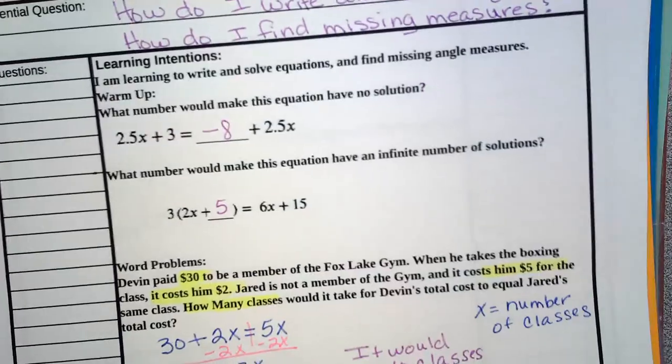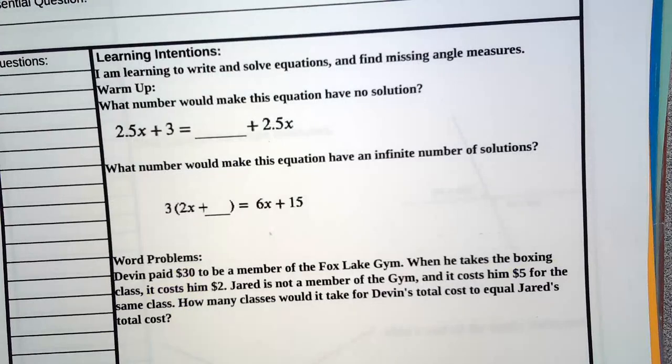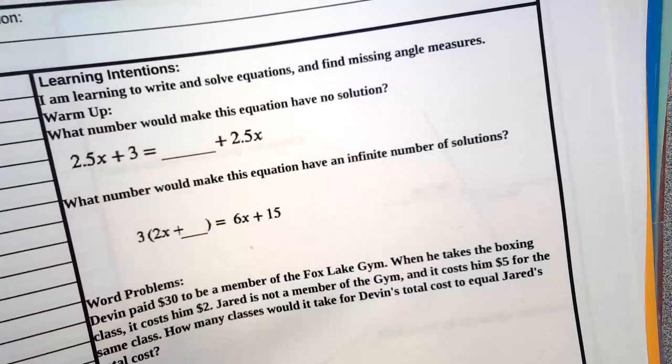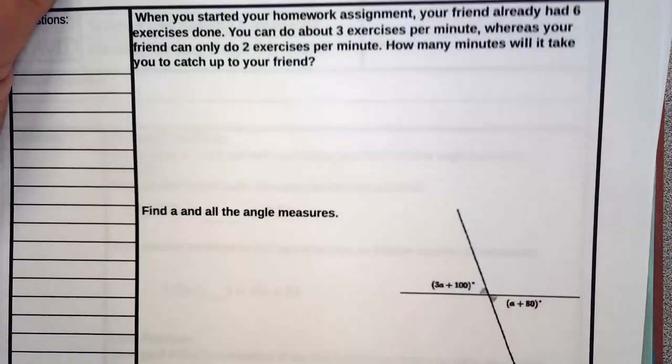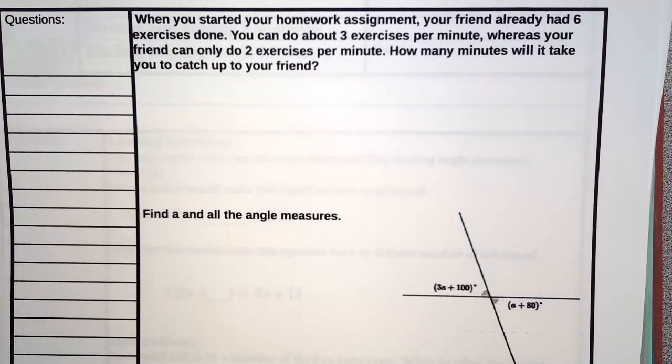Okay, let's look at the back side. When you started your homework assignment, your friend already had 6 exercises done. You can do about 3 exercises per minute, whereas your friend can only do 2 exercises per minute. How many minutes will it take you to catch up with your friend?